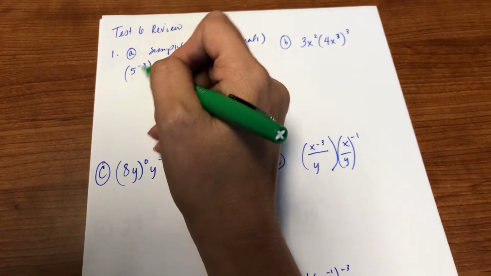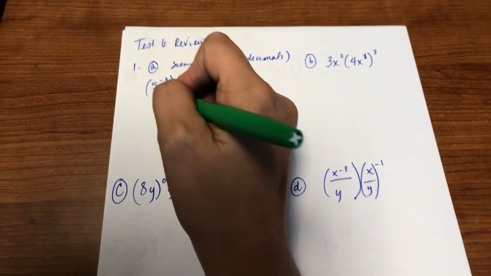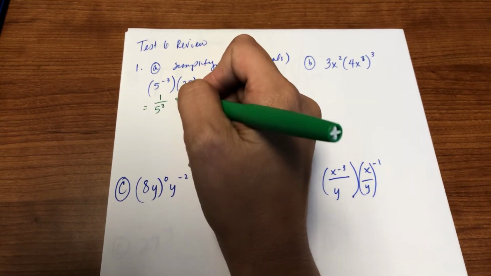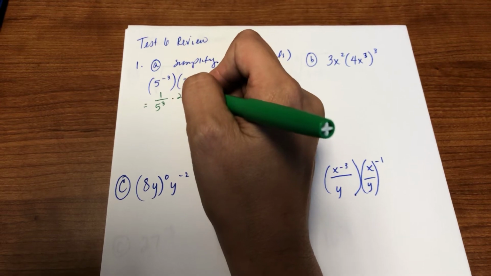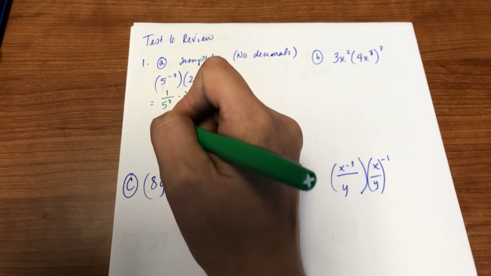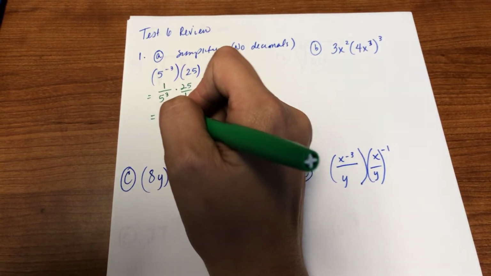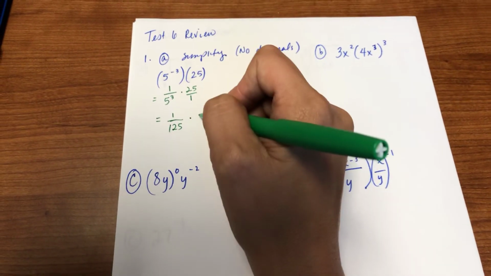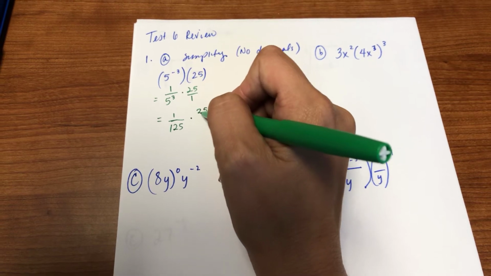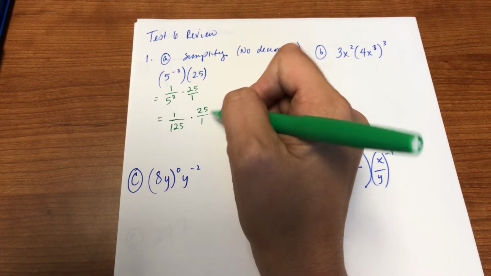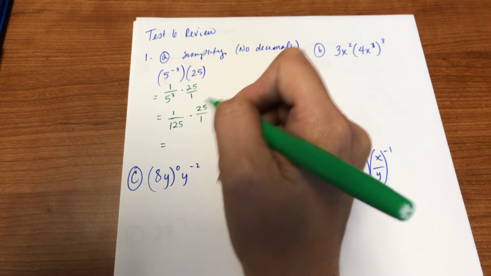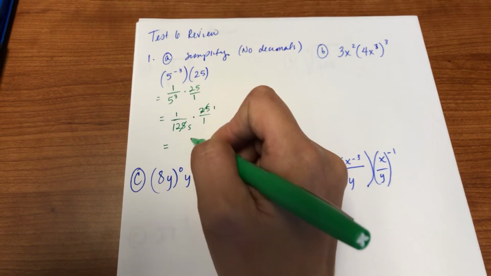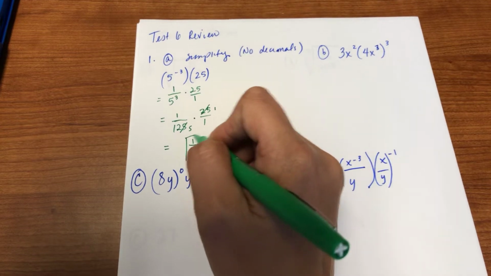Let's take a look at 5 to the negative 3. That would really be equal to 1 over 5 to the positive 3 times 25 over 1. You can simplify this even more and say that's 1 over 125 times 25. You could simplify before you divide or multiply across. So that'd be 1, 5, and your answer is 1 over 5.